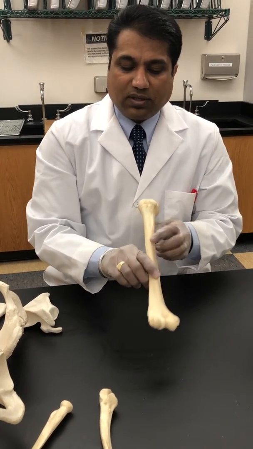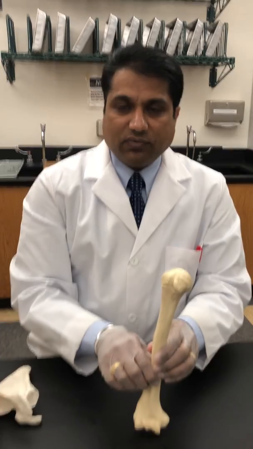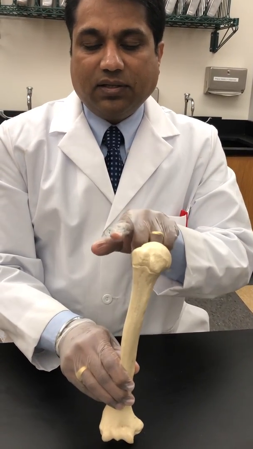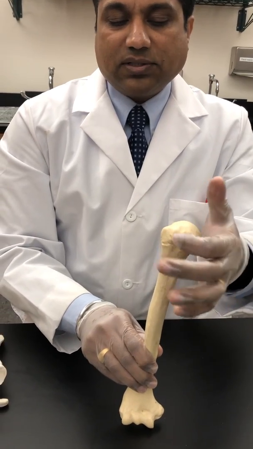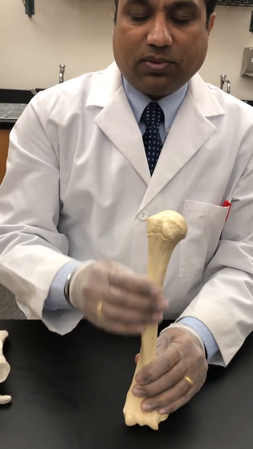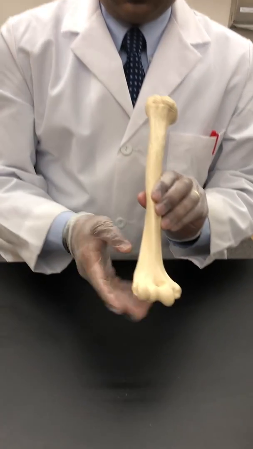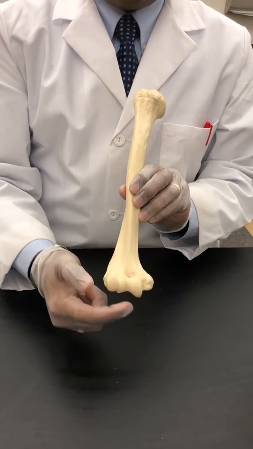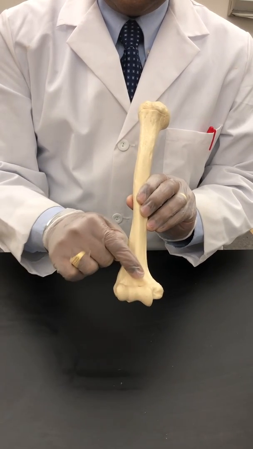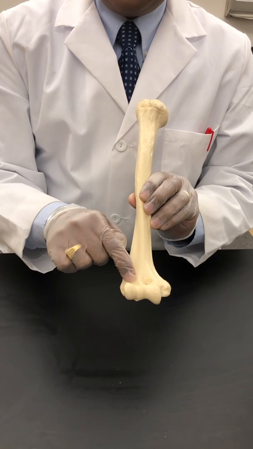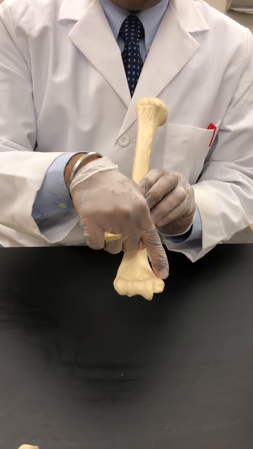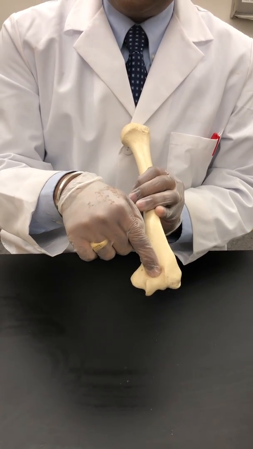Right? So one last review of the whole bone of the humerus: the head, the anatomical neck, the greater tuberosity, the lesser tuberosity, intertubercular sulcus. Then you have the deltoid tuberosity on the shaft. On the lower end, you have the capitulum, the trochlea, and the whole thing is called the condyle. Then you have the coronoid fossa, the radial fossa, lateral epicondyle, medial epicondyle, and on the reverse side, olecranon fossa.